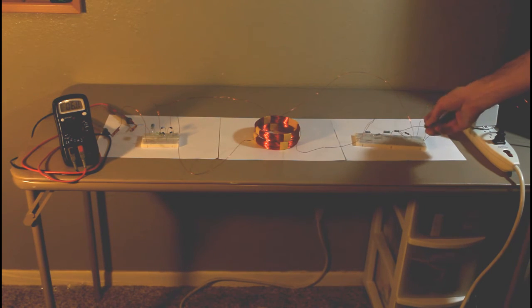About 5 volts and now about 6.5. So we see clearly energy being transmitted from this active side, the right-hand side, to the left-hand side through the inductance.